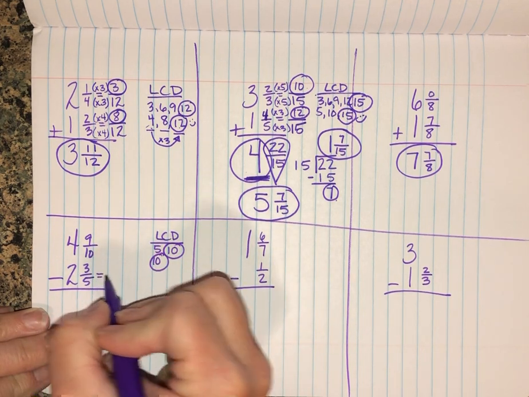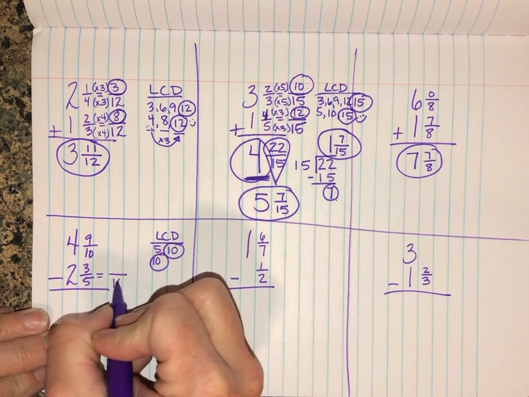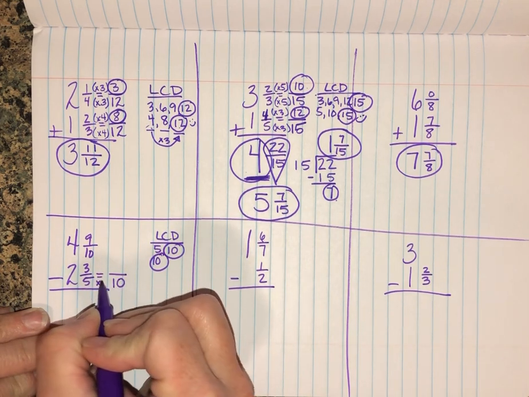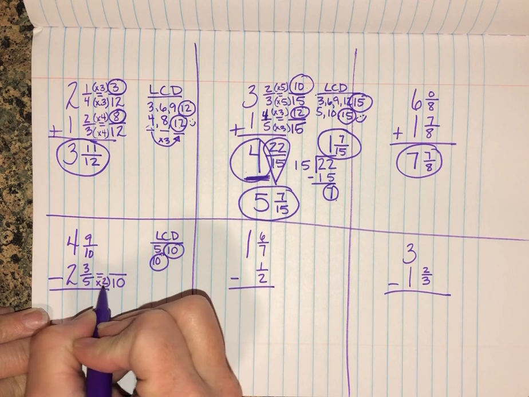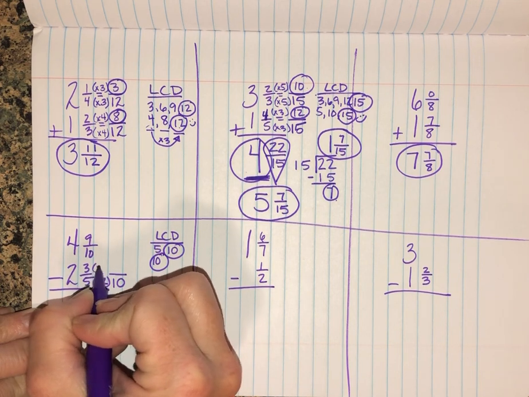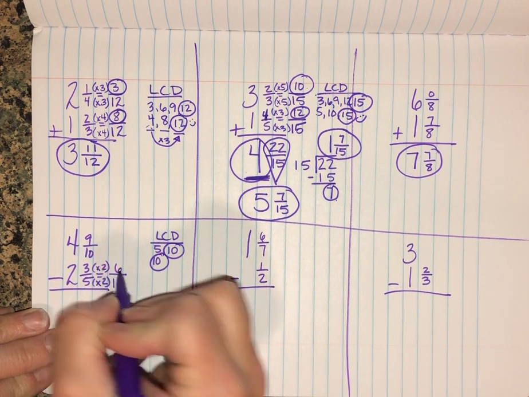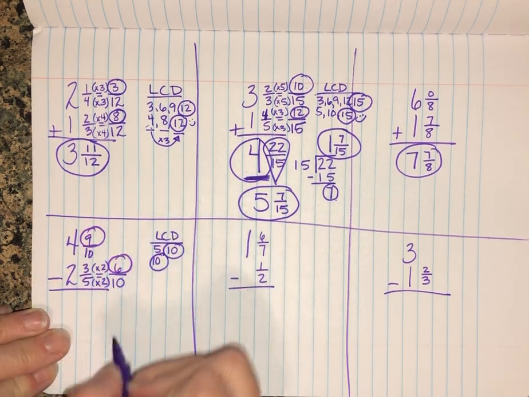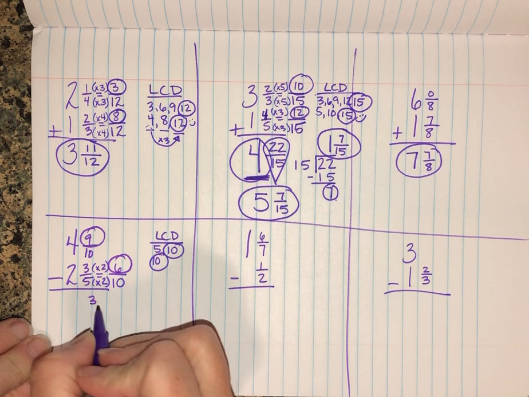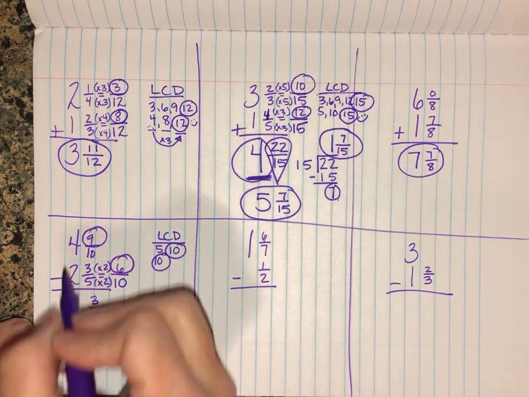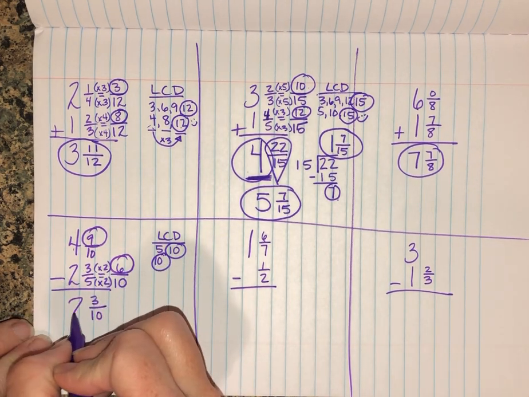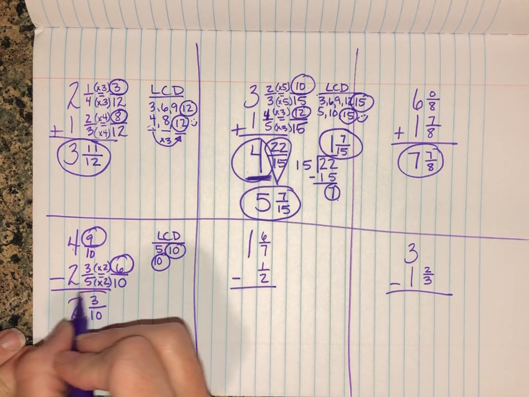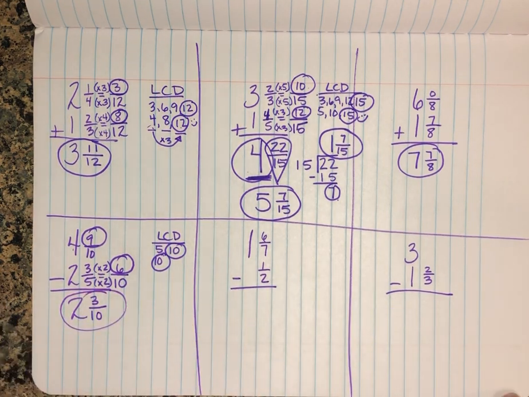He already is good just the way he is, but this guy needs a wardrobe change. I'm going to do 5 times 2, which is 10, and 3 times 2, which is 6. Now I'm doing 9 minus 6, which is 3/10, and 4 minus 2 is 2. 3/10 can't be simplified. And I am done.